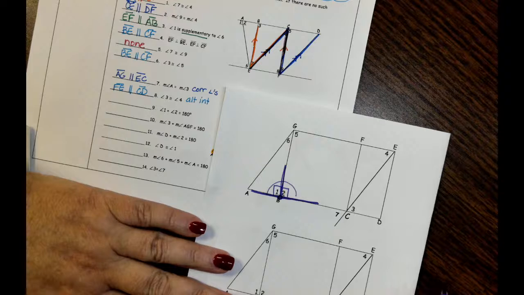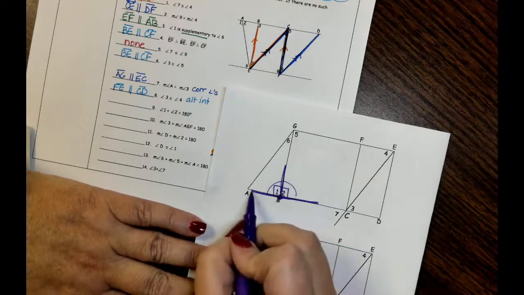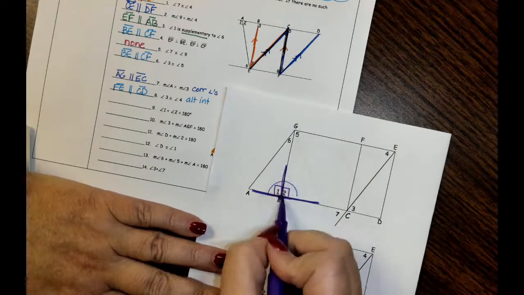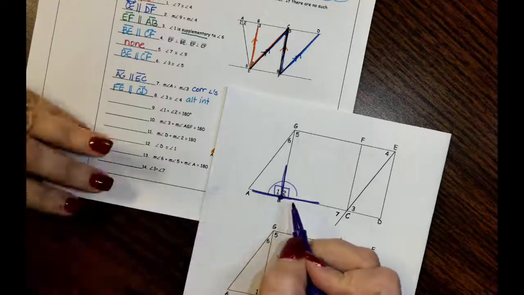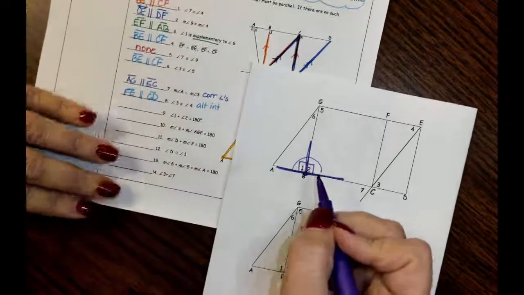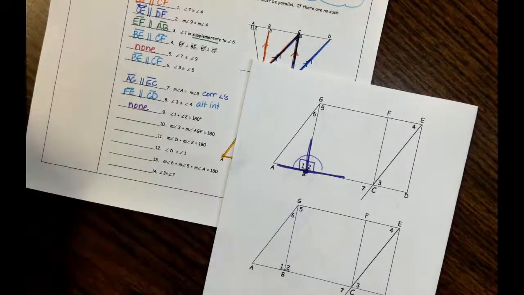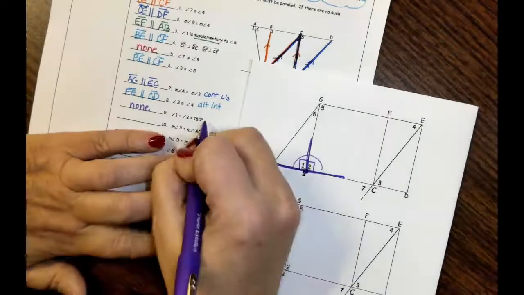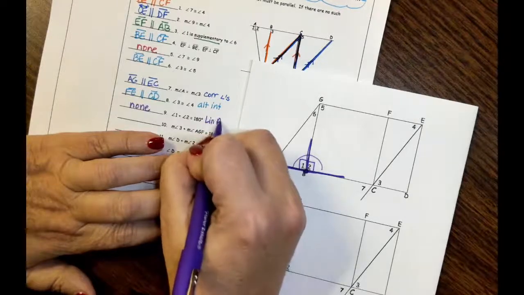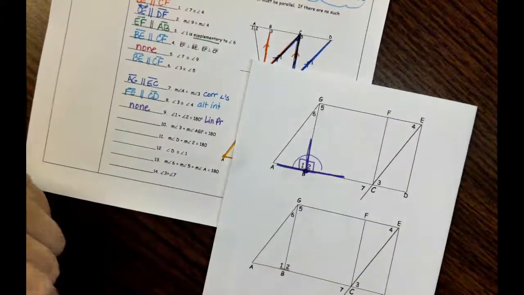In fact, look, I just have 2 lines. I don't even have 3 lines. I don't have enough lines to be parallel. I have 2 lines that are intersecting. And so based off that information, I have no parallel lines. These are a linear pair, and linear pairs never ever prove that lines are parallel.